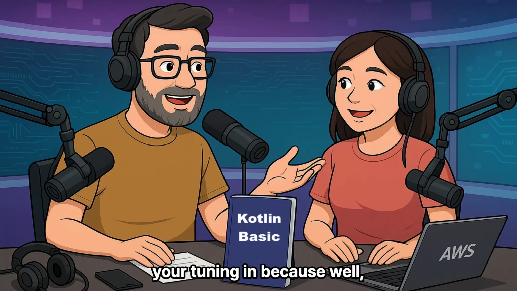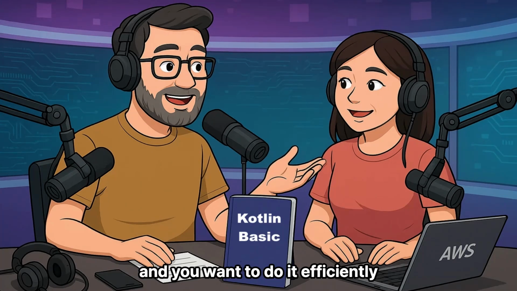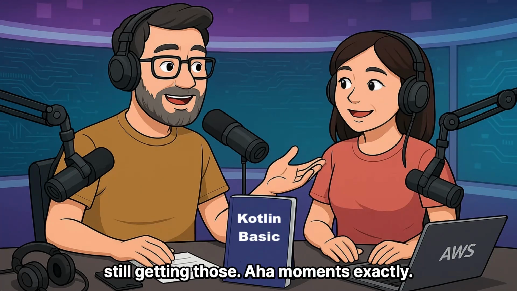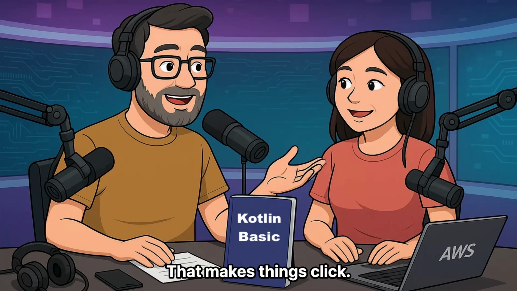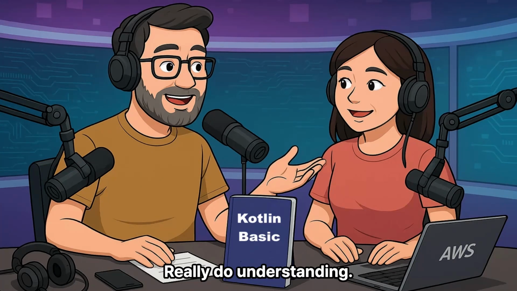You're tuning in because you want to get a solid handle on Kotlin, and you want to do it efficiently, right? Without getting totally bogged down. Avoiding that information overload, but still getting those aha moments. Exactly, those key insights that make things click. So we've designed this as your shortcut, really, to understanding what truly matters in Kotlin today.